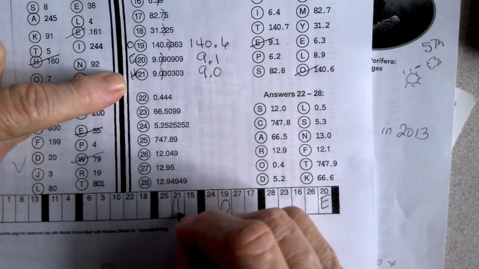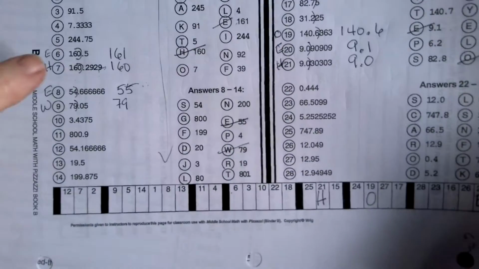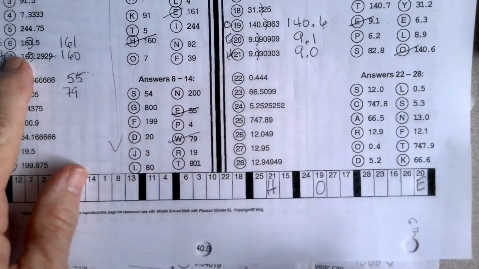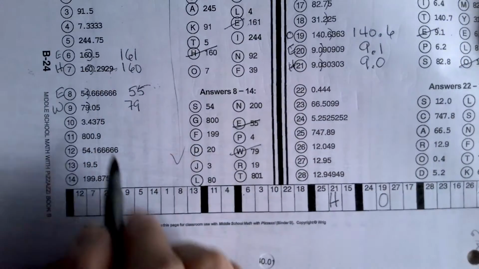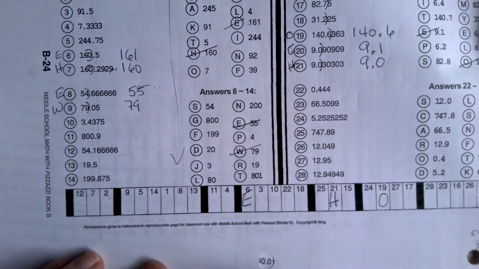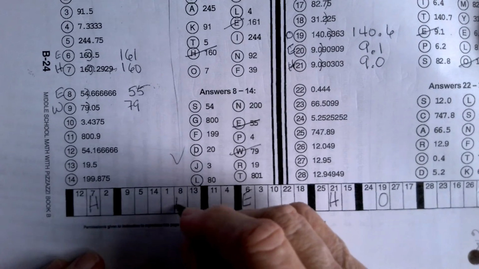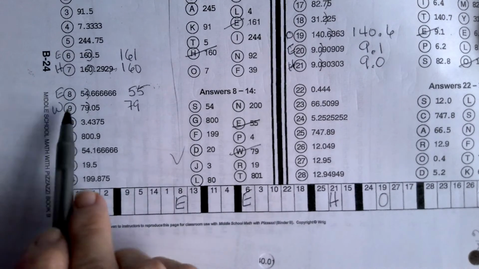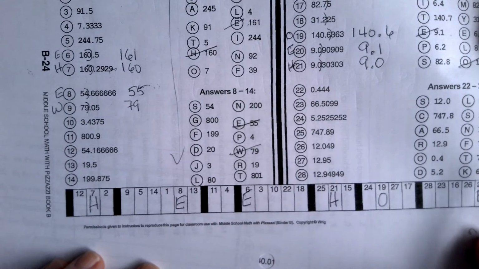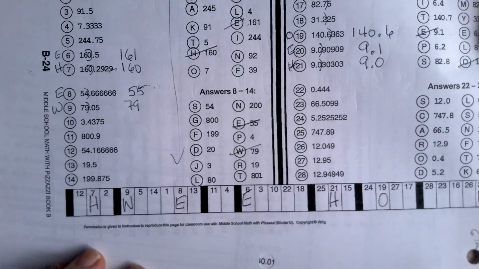You're going to put the letter H. Then going back to these, where you see the number 6, number 6 gets the letter E. The number 7 gets the letter H, right here. The number 8 gets the letter E. The 9 gets the letter W. And that's how you do that side.